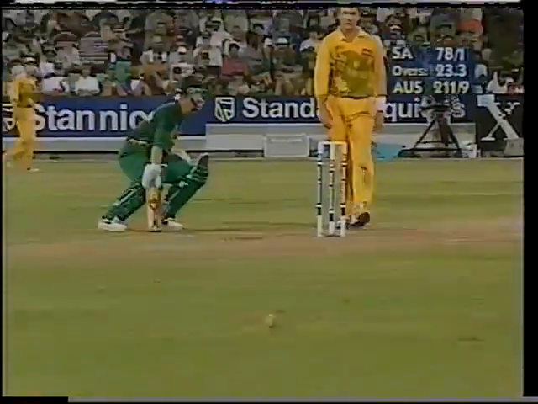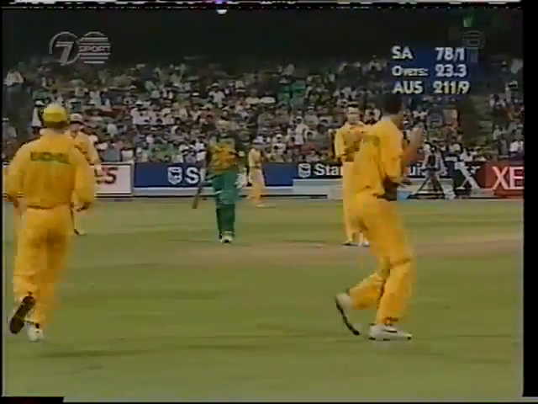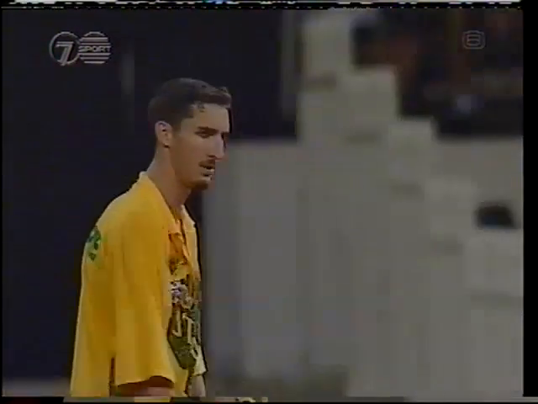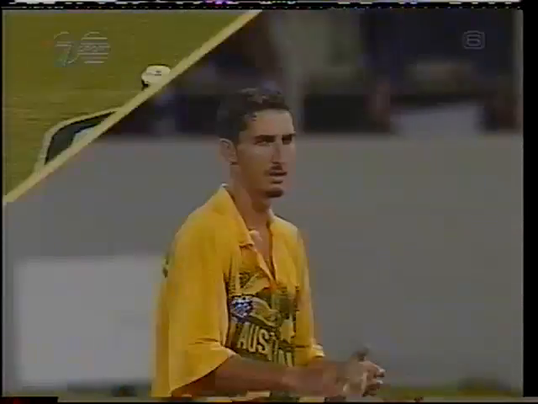Nicely placed, and they'll look for 2, in fact, but Gillespie did well to run across very quickly from mid-on. He had some support in the end by Andy Bichel, but he had to do the work himself initially. Run some 40 or 50 metres.